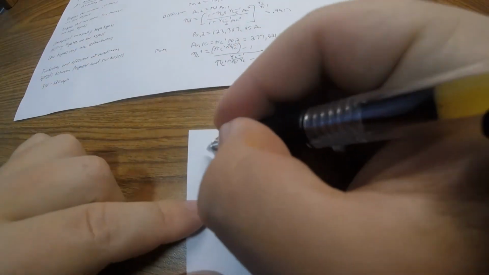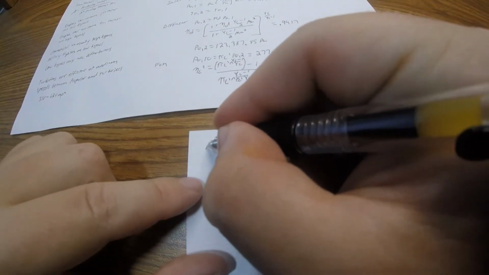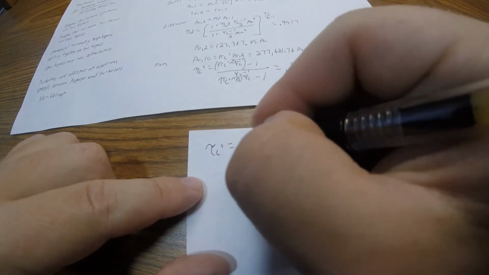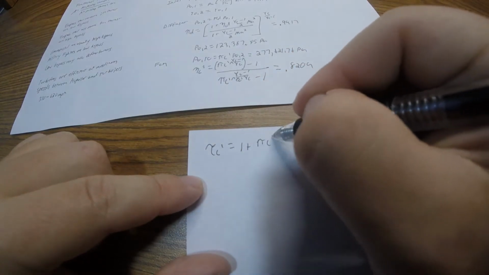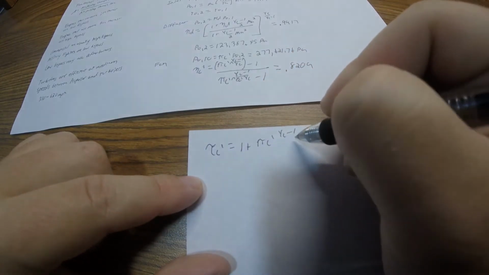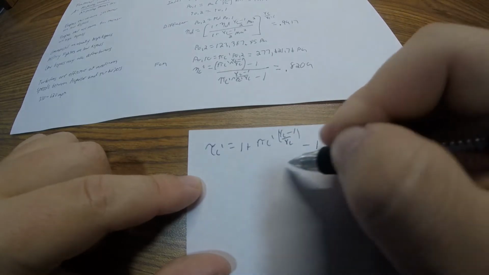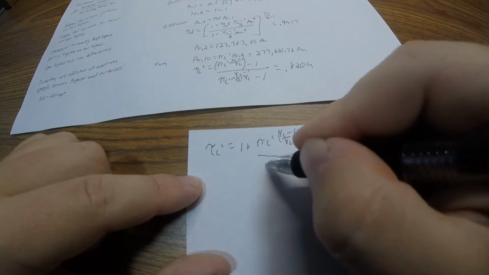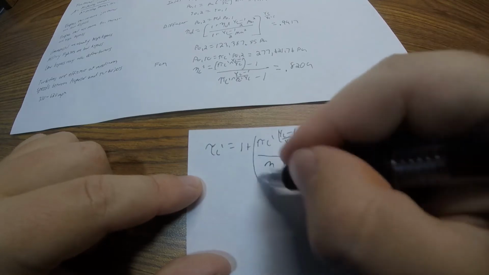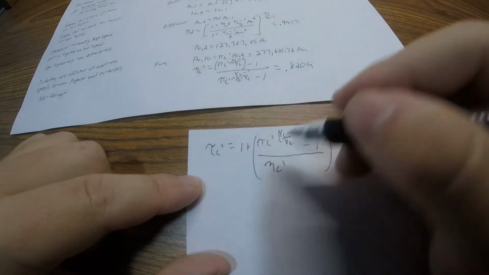Now, I want to solve for the temperature ratio. And this is raised to this value right here. All that minus 1 divided by, and then this is all plus 1 right here.